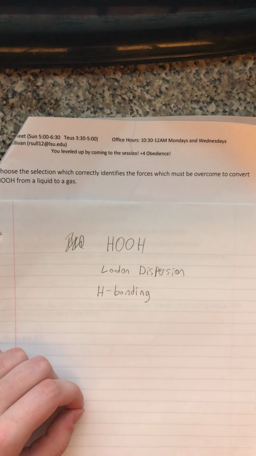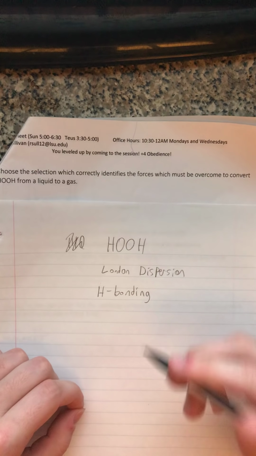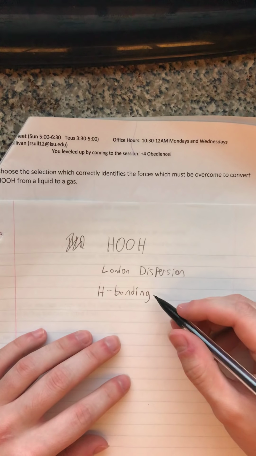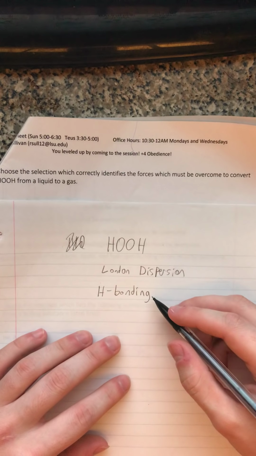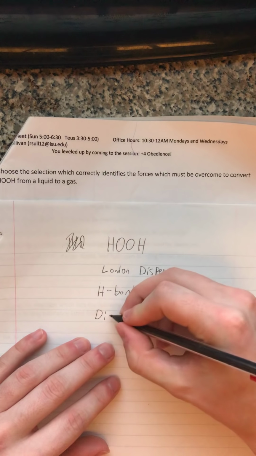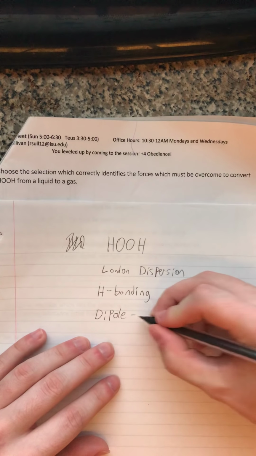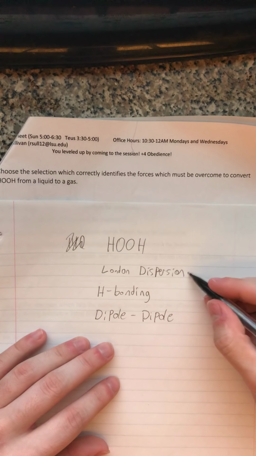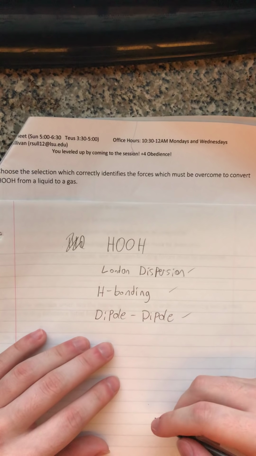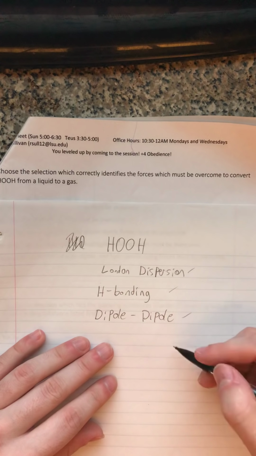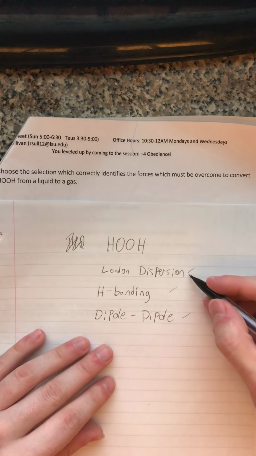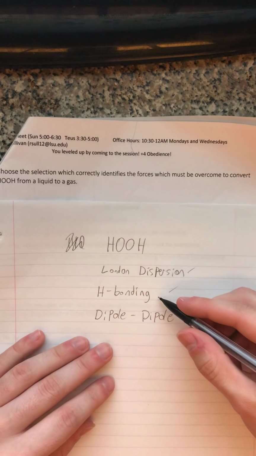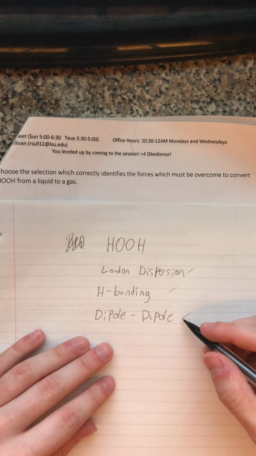So the H has to be directly bonded to N, O, or F. Then a nice trick with H bonding is that whenever you see that, it tells you that you also have dipole-dipole, which is the third force. So these are your three options, and HOOH would have all of them because everything has London, it has hydrogen bonding, and the presence of hydrogen bonding also tells you that you have dipole-dipole.